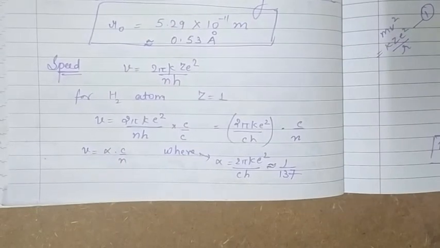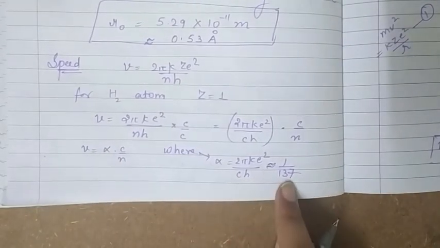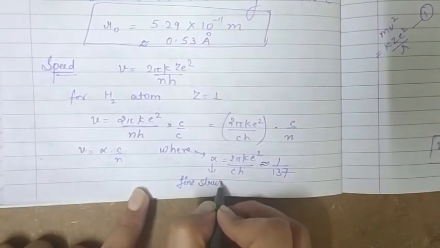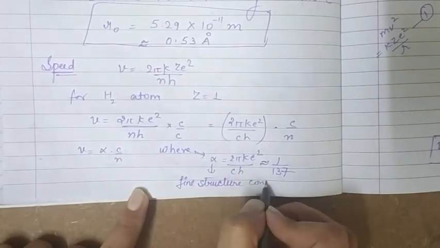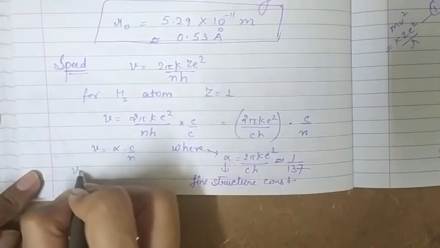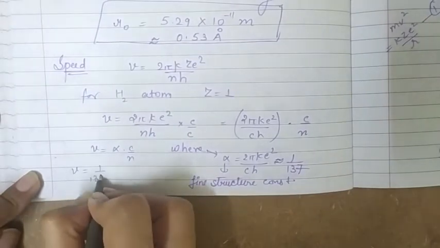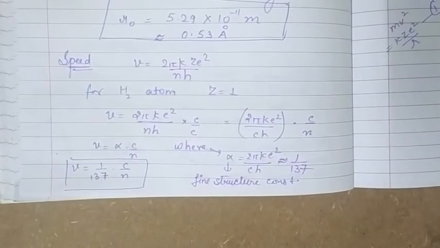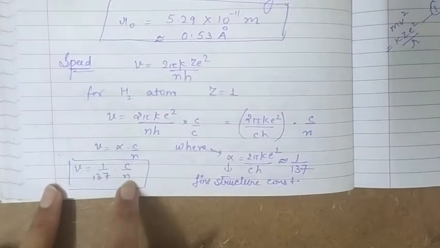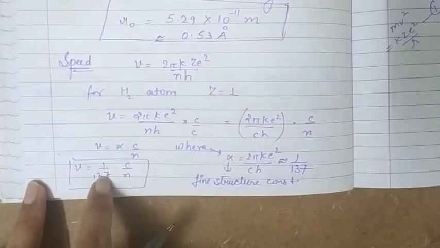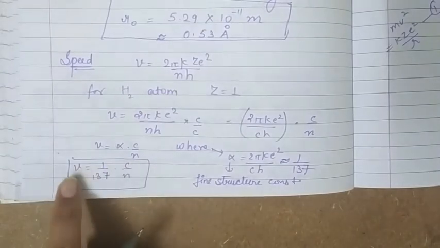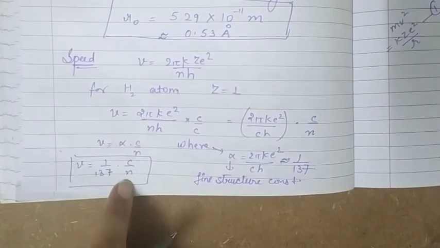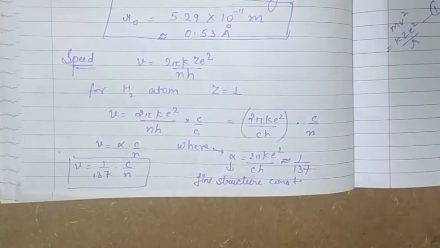By substituting all these values, we can solve it and get alpha is equal to 1 upon 137, and it is known as the fine structure constant. So the relation we get for the speed is v is equal to 1 upon 137 into c upon n. Now if we are talking about the first orbit of hydrogen, n will be 1 and the answer we get will be v is equal to c upon 137. So for the first orbit, the speed of electron is c upon 137, right? For the first orbit we put n is equal to 1 and we get v is equal to c upon 137. This is the speed.